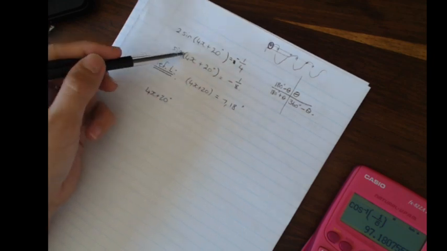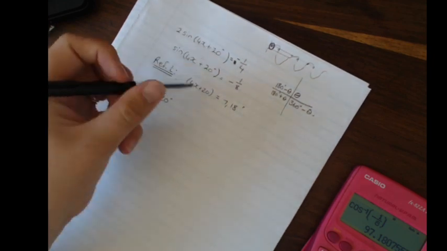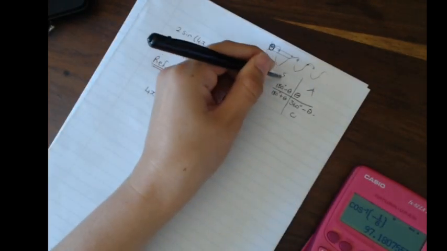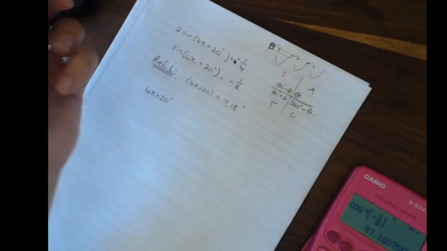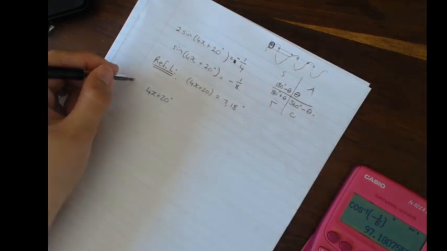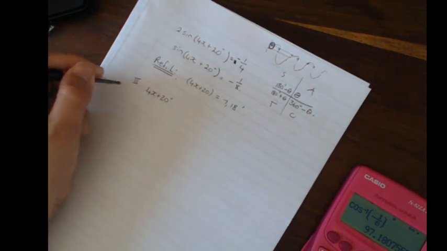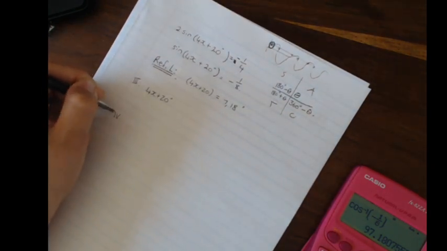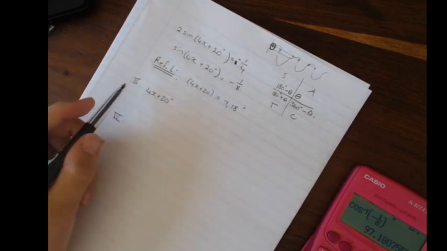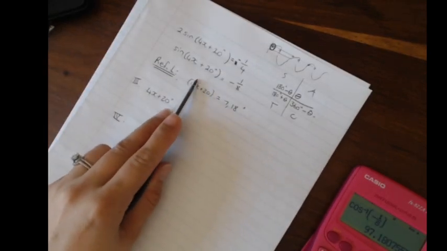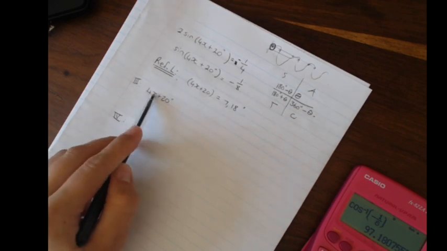So I keep this 4x plus 20. I want to place this now where sine is negative, in quadrant 3 and 4. So I want to place the 7.18 in quadrant 3 and quadrant 4. I'm just going to leave there space. So my complex angle, reference angle 4x plus 20, I keep like that.